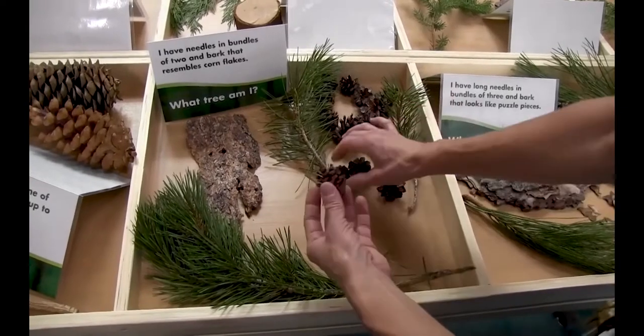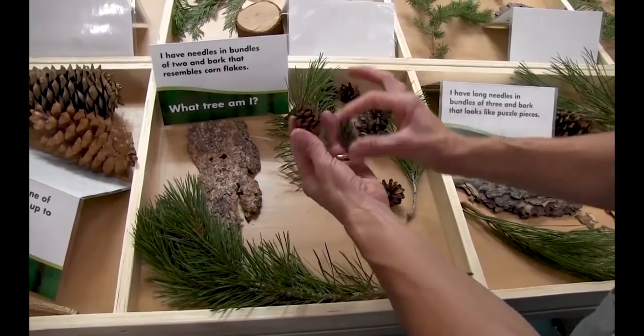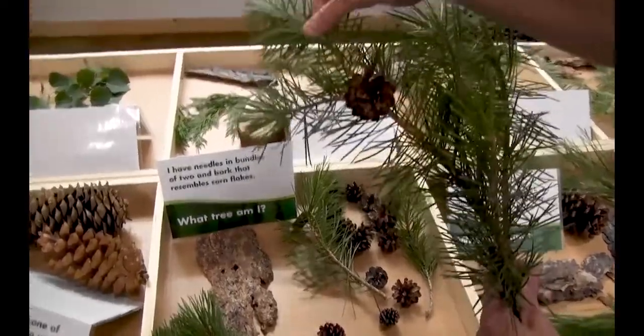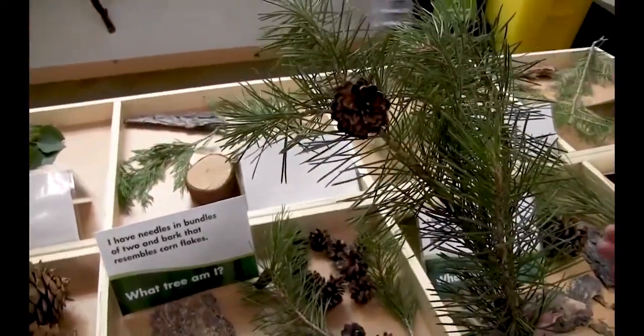And the lodgepole pine has these cute little cones, and those cones can also be attached right on the branch. And so you'll see the cones attached right on there.